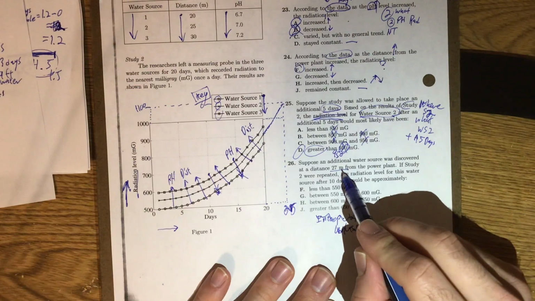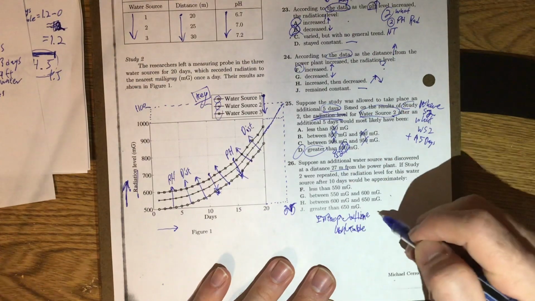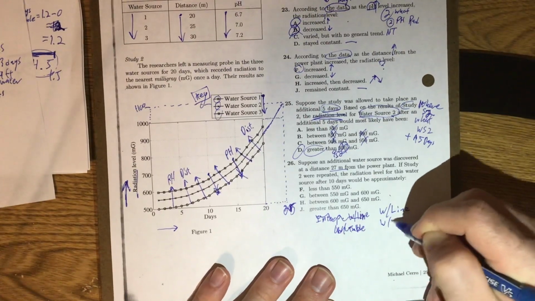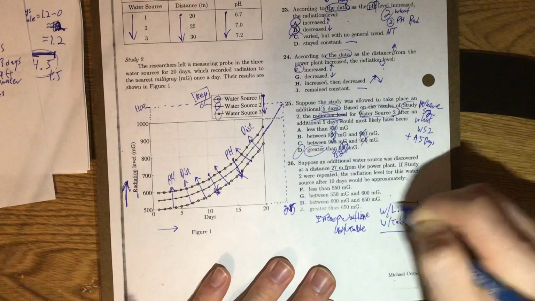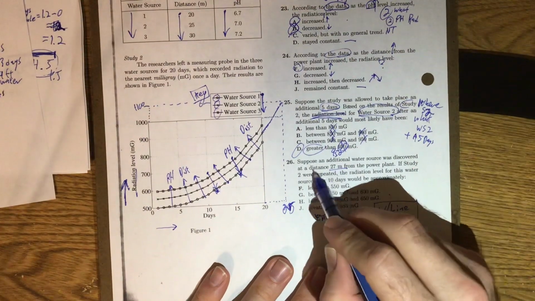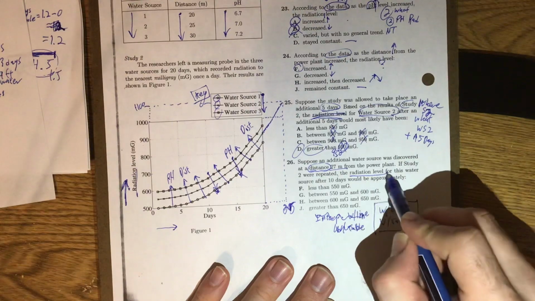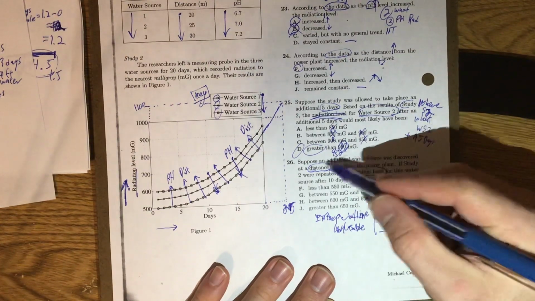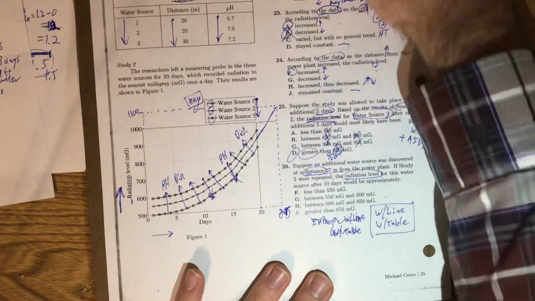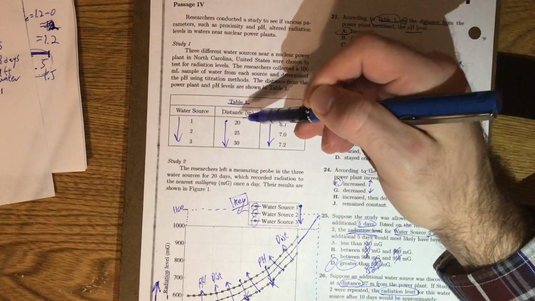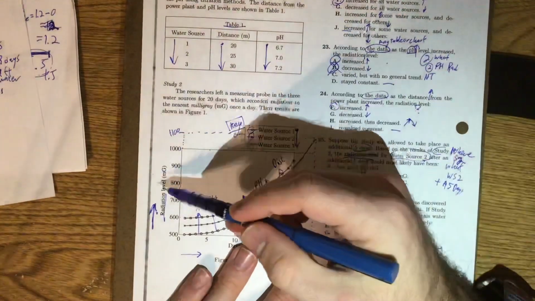With 27 meters, they're going to ask you to interpolate with the line and with the table. So we've got the distance and the radiation level. Let's look at where our locators are pointing us. The word distance is pointing us to table 1, but the words radiation level are pointing us to figure 1.